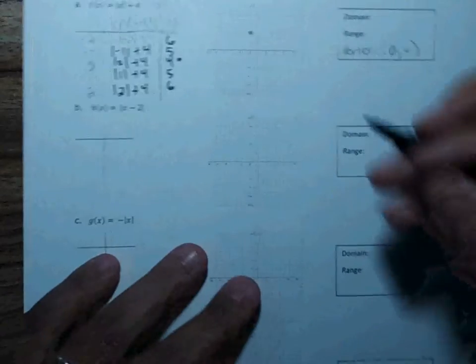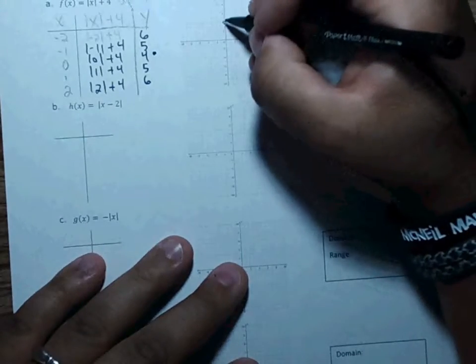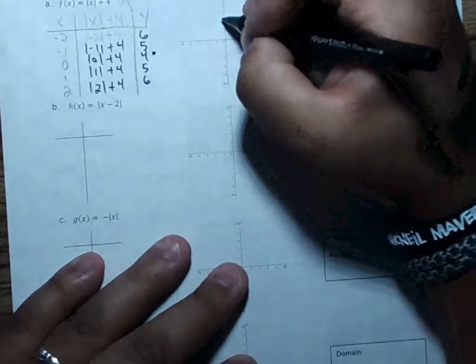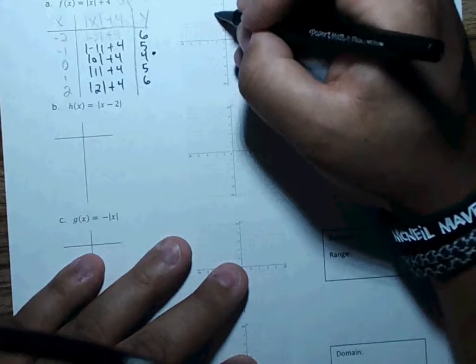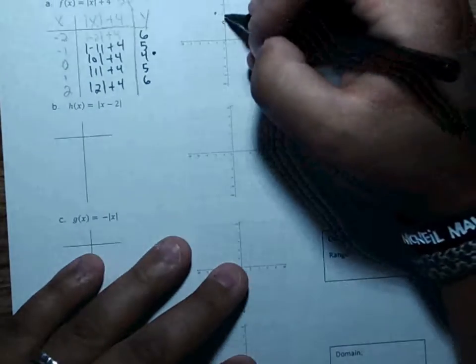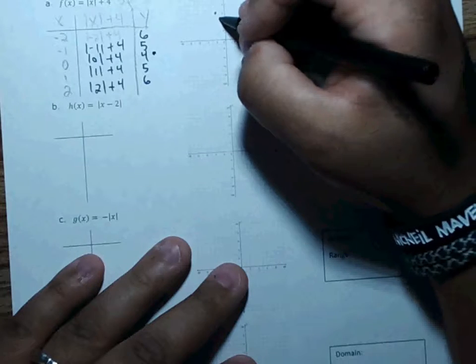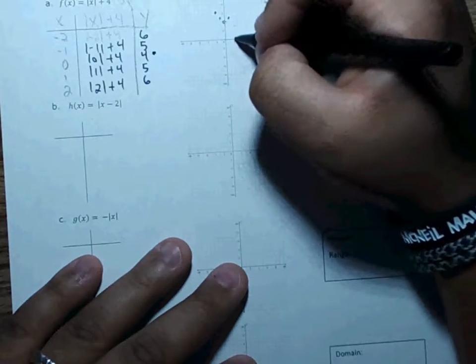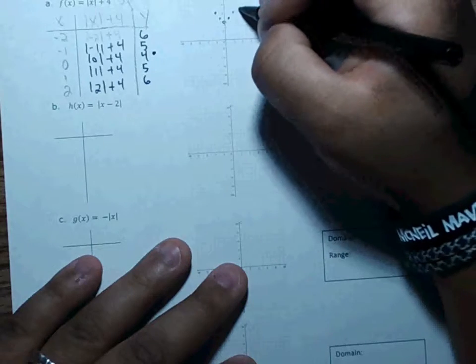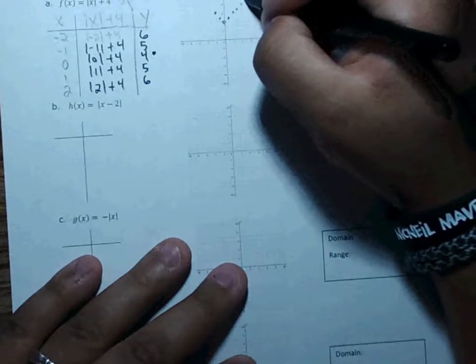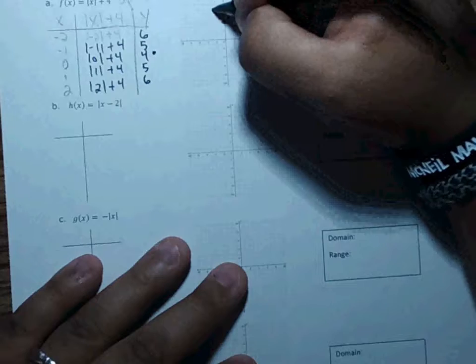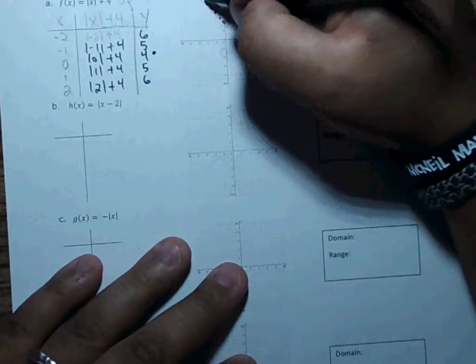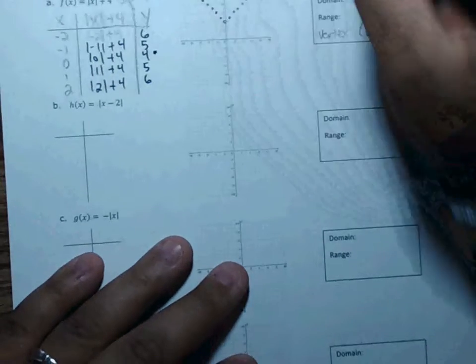I already have my vertex at (0, 4). At -2, my y is 6. At -1, my y is 5. At +1, my y is 5. And at +2, my y is 6. You can see the pattern that it's going up by 1 and to the left by 1, very similar to a slope of a line.